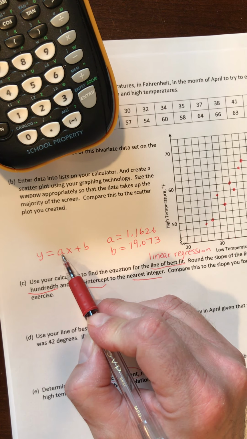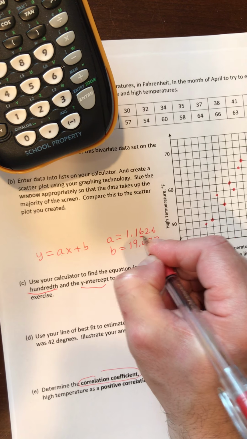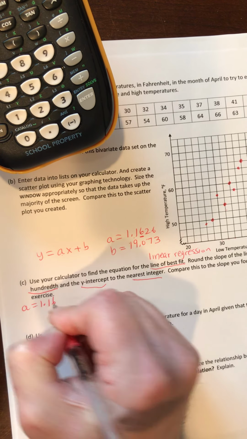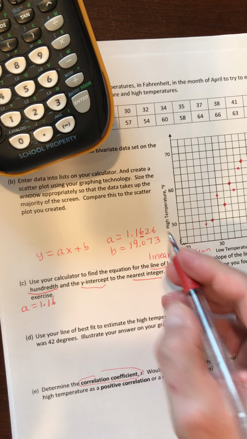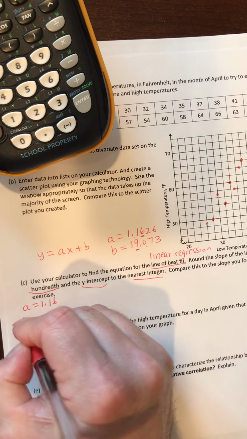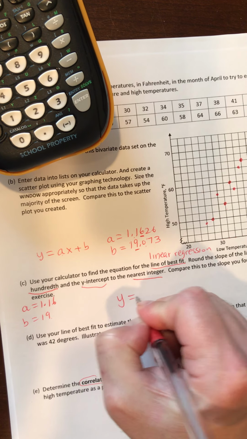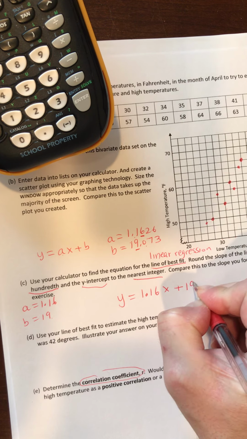That goes in front of the x. It says round the slope to the nearest hundredth. So that's the 6. The 2 we're going to stay. So A is going to be 1.16. The y-intercept says round to the nearest integer. So that's the 9. The next digit's 0, so you're going to stay. So A is my slope, B is my y-intercept. Y equals 1.16x plus 19.